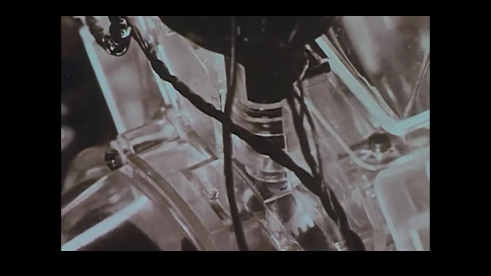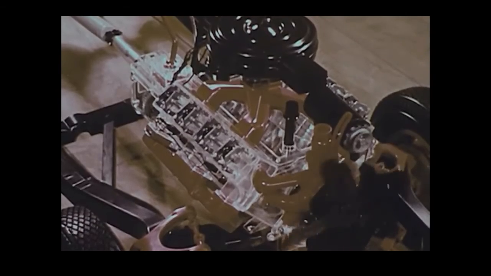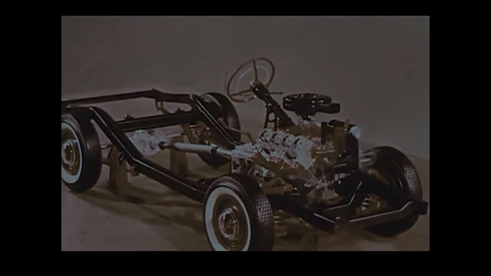Here is a rear view showing how the pistons drive the crankshaft. And down through the plastic housing, we can see the gearing connecting the camshaft to the distributor. 4, 6, and 8-cylinder engines are standard today. This V8 configuration is very popular for its smoothness and power.